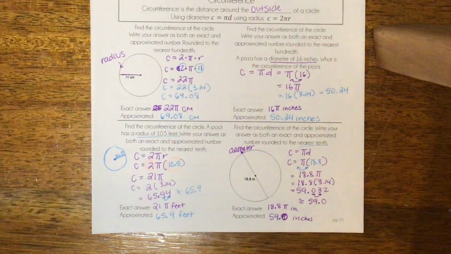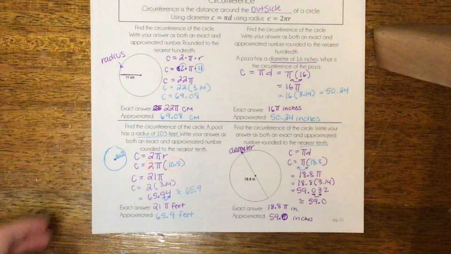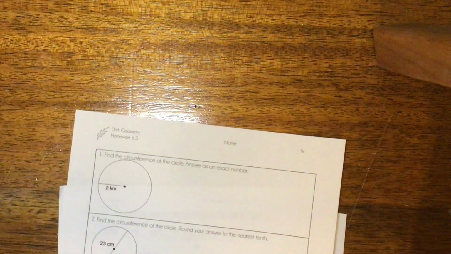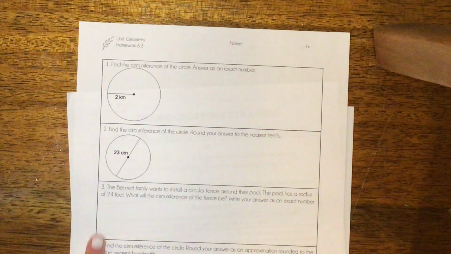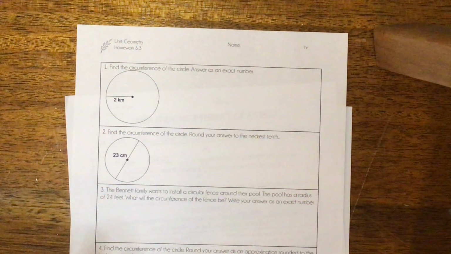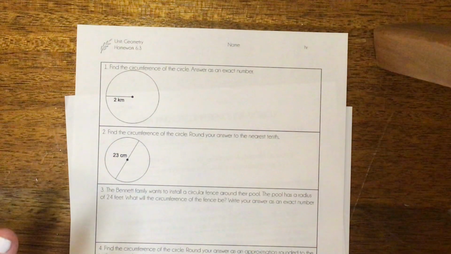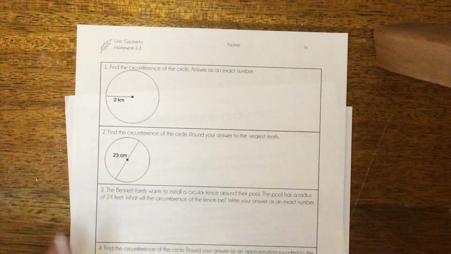All right, so I'm going to have you pause there, go to the homework for this one, and questions 1 through 5 are all about circumference. So pause here, go answer the circumference section questions, come back, learn about area, then do those.